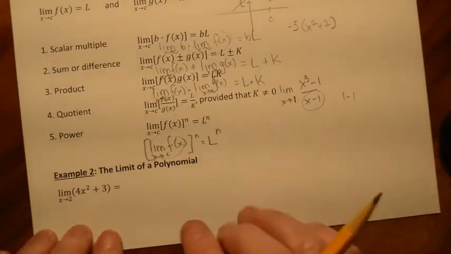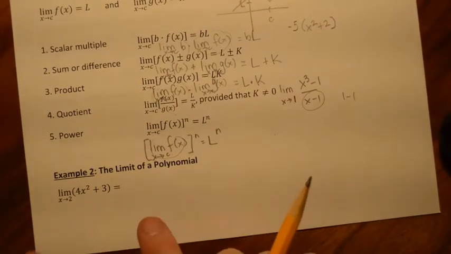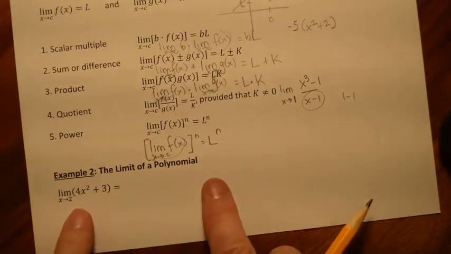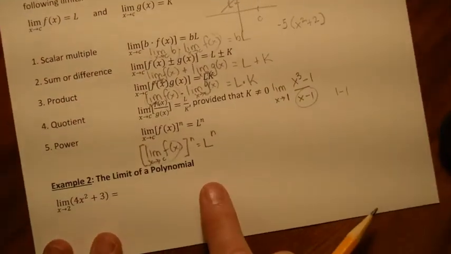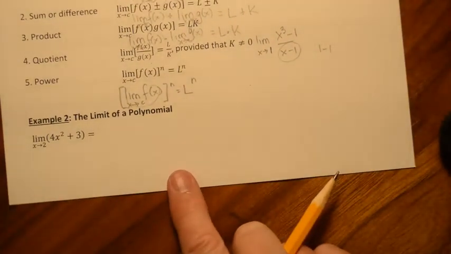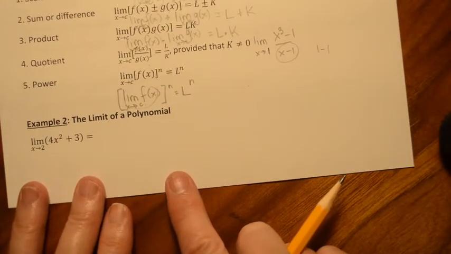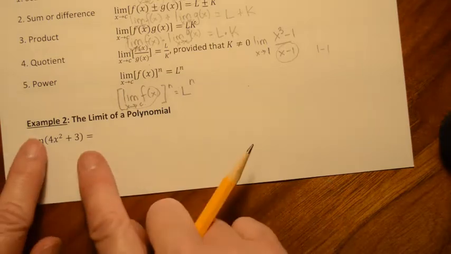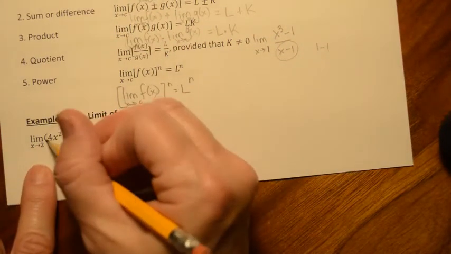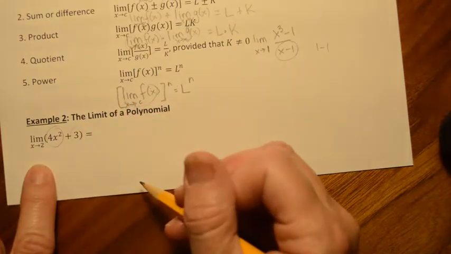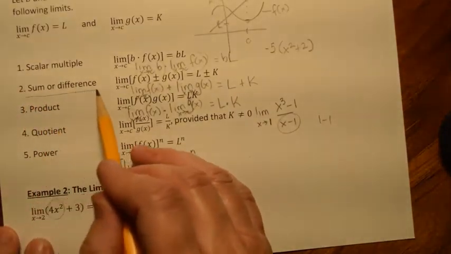All right, so let's find the limit of this. Again, we will never do the limits the way I'm doing it right now, but I just want you to see how these rules work. So I'm going to be a little bit uptight about it right here, but again, we won't ever do it this way in real life. All right, so we're just going to apply these. First we have a sum of 4x squared and 3.